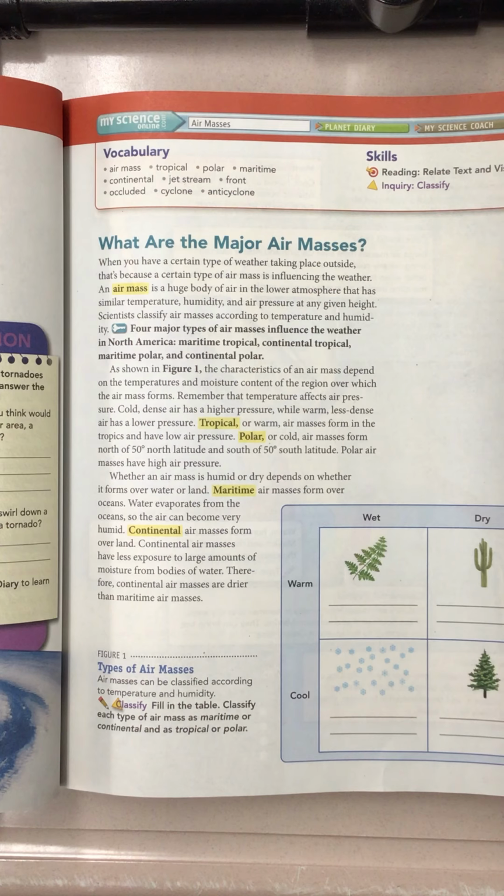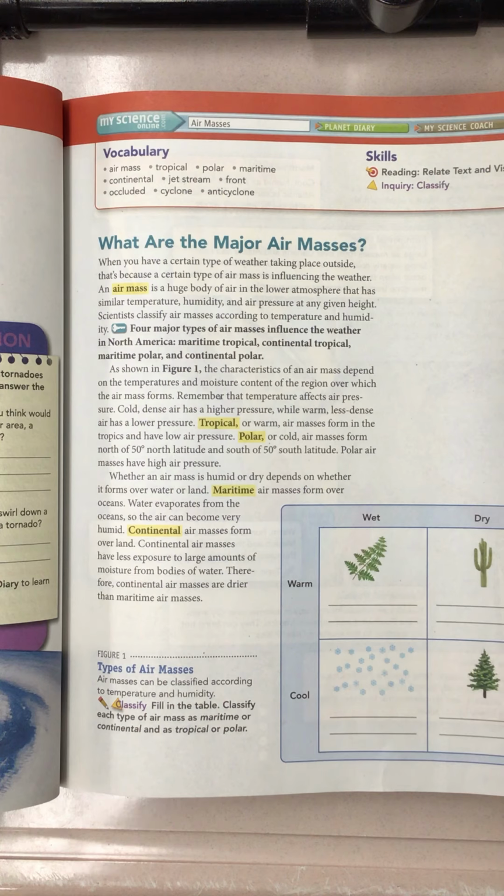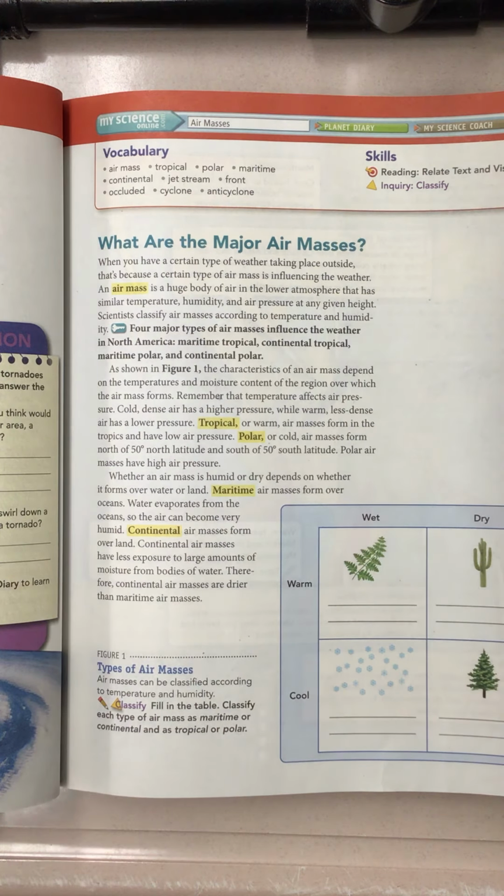Four major types of air masses influence the weather in North America. That's where we live. Maritime tropical, continental tropical, maritime polar, and continental polar. As shown in figure 1, we have this little grid over here. The characteristics of an air mass depend on the temperatures and moisture, so water content, of the region over which the air mass forms. Remember that temperature affects air pressure. Cold, dense air has a higher pressure, so it feels heavier, while warm, less dense air has lower pressure.